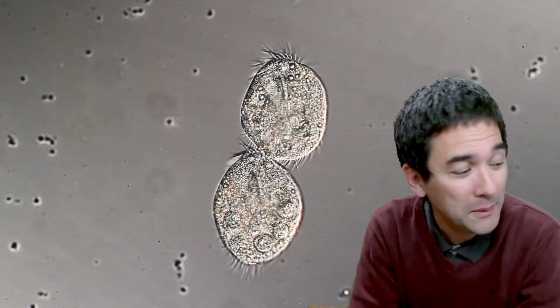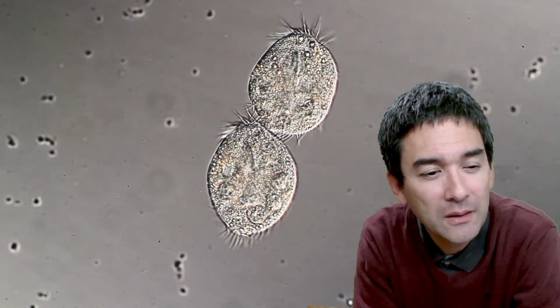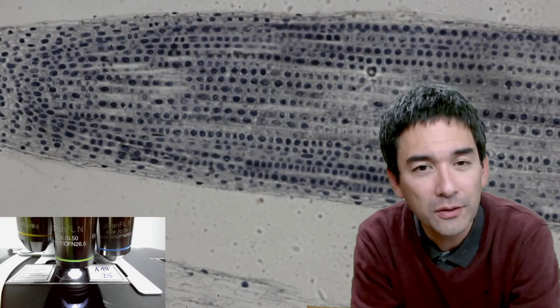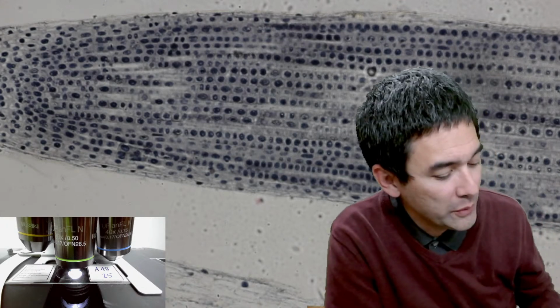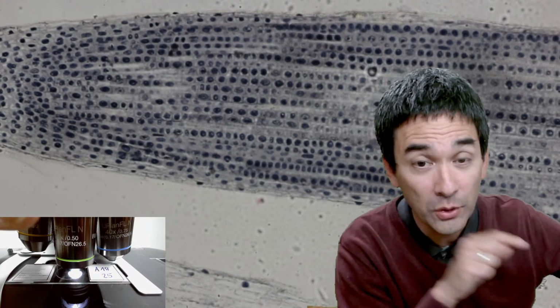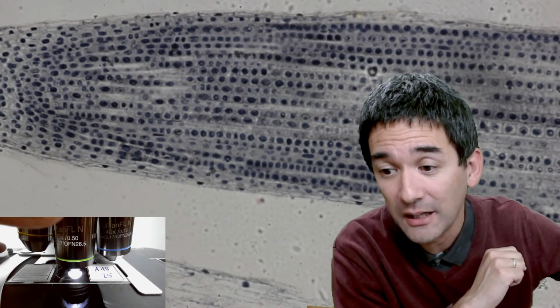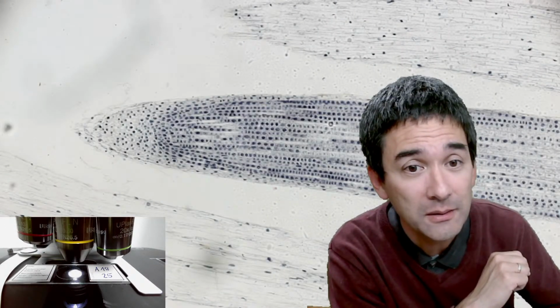But now I want to go back to the microscope view over here, and I'm going to give you a short overview of the microscope slide. And then we're going to zoom in, and we're going to try to find a few of those dividing cells. Okay, so I'm going to decrease the magnification a little bit.